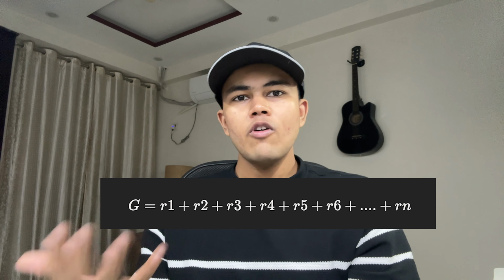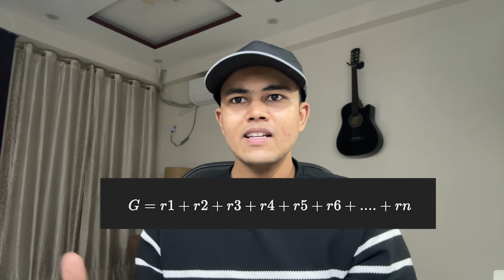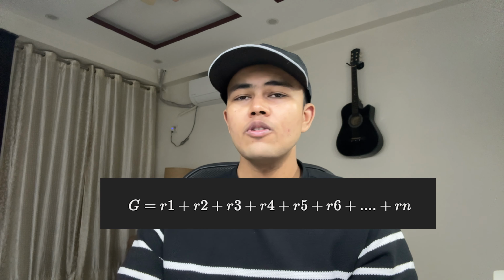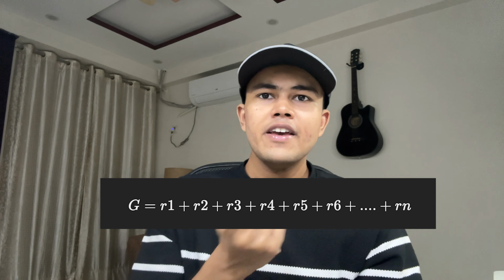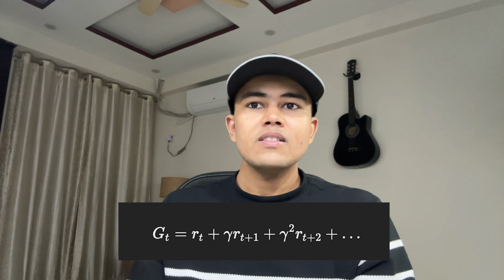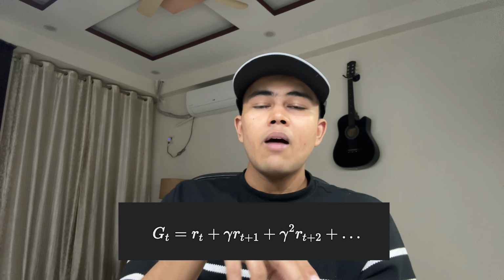After every episode, we compute the return, which is the sum of all the rewards collected during the episode. So G is basically R1 plus R2 plus R3 plus R4 and so on till Rn, where n is the total number of steps it took in an episode. It treats the reward at step 4 the same as at step 100. To make the agent value earlier rewards more than later ones, we need to introduce a discount factor. The discounted return G is defined as G_t equals R_t plus gamma R_(t+1) plus gamma squared R_(t+2) and so on. This method of calculating the return is called the Monte Carlo method.